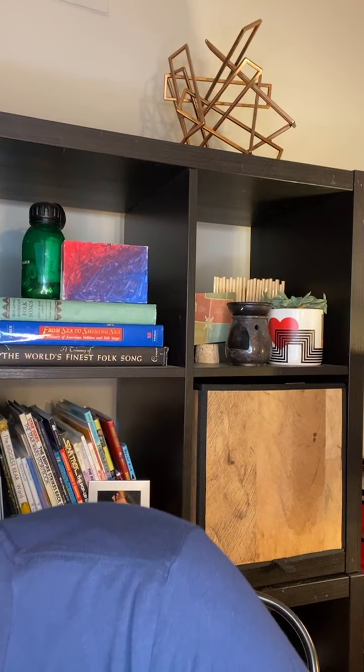Okay, I'm almost out of time. I wanted to make sure that I brought out a couple more books. We're almost done with March. The next time I see you will be April.